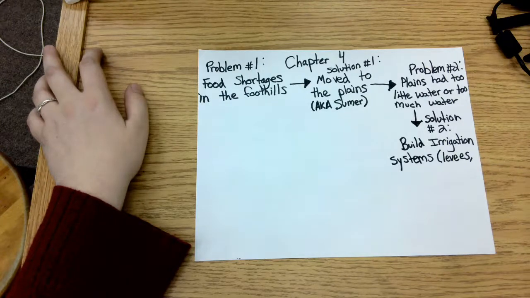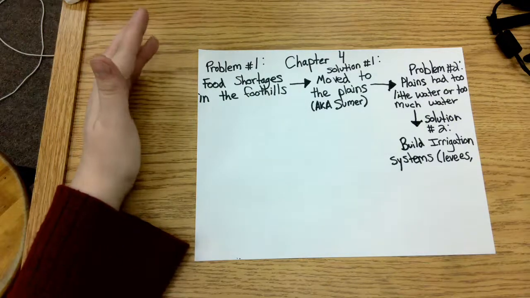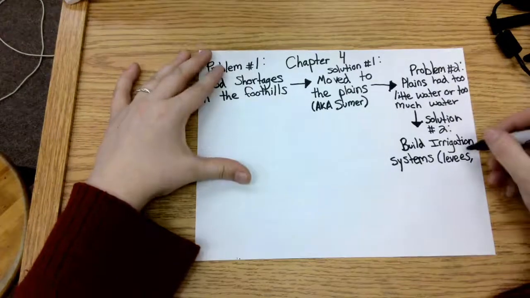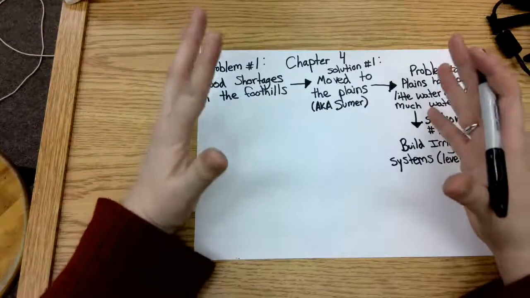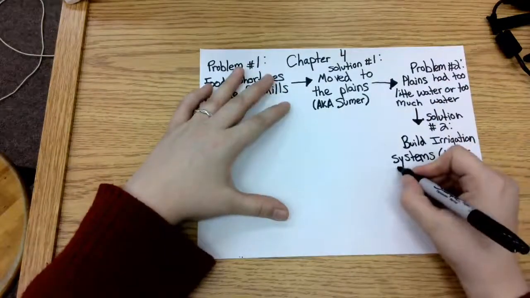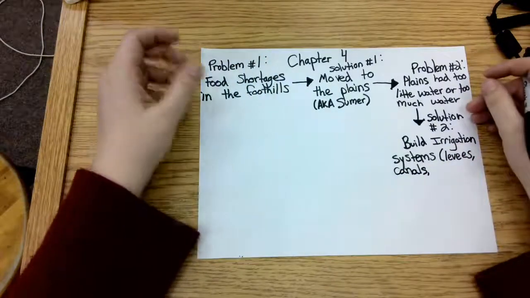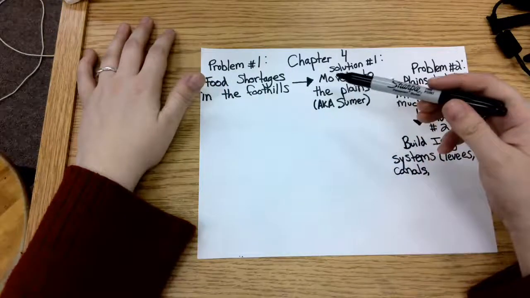They do that so that the rivers don't flood. They build up the sides really high so that the river or whatever water source you're getting your water from doesn't flood over. We also have canals. Canals are like little pipes or a channel that goes down into the ground.